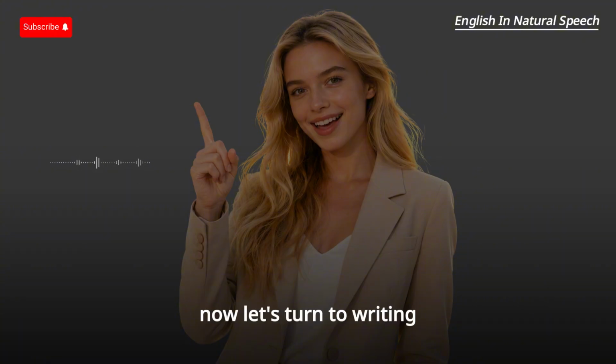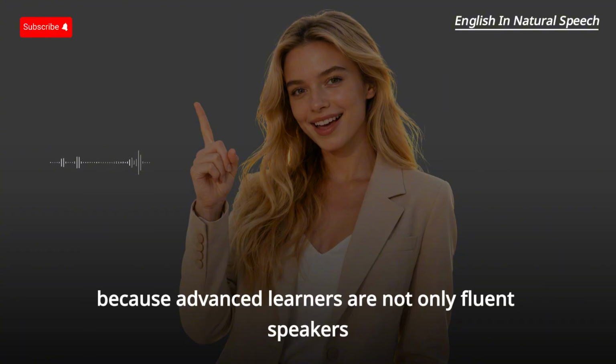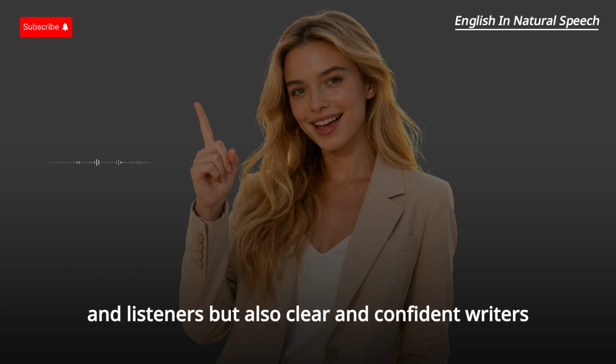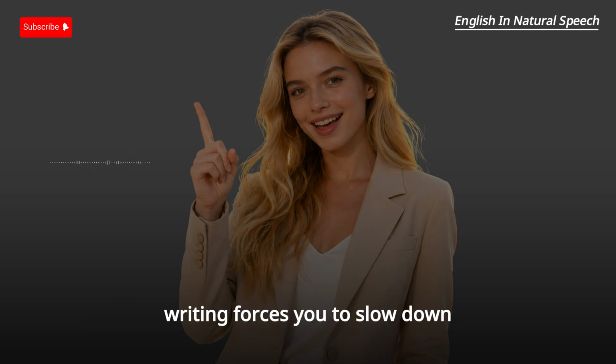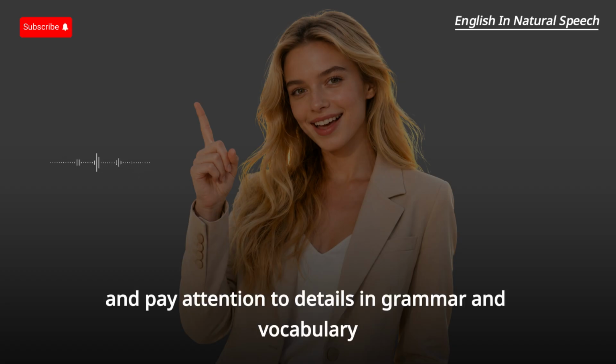Now let's turn to writing, because advanced learners are not only fluent speakers and listeners, but also clear and confident writers. Writing forces you to slow down, organize your thoughts, and pay attention to details in grammar and vocabulary.